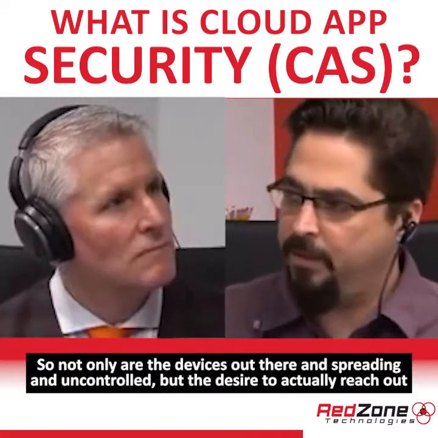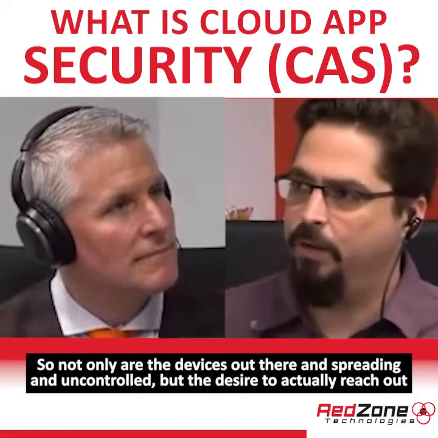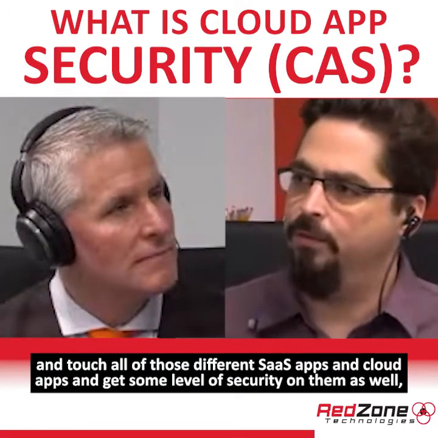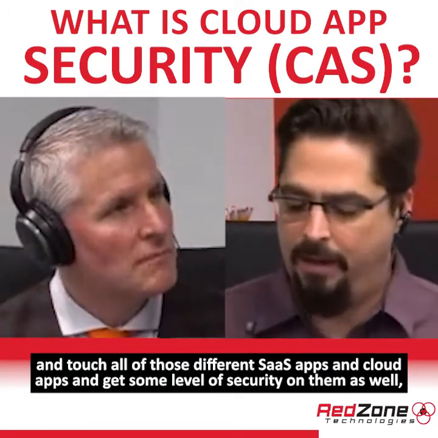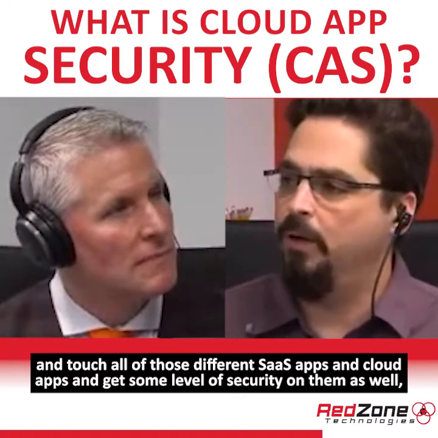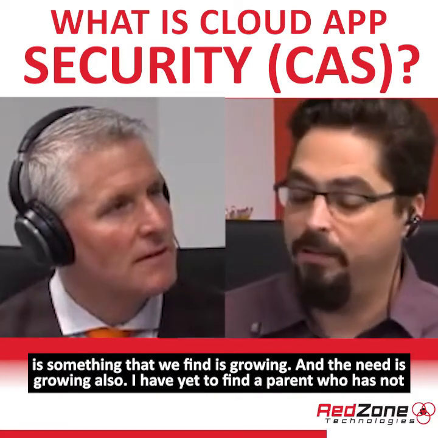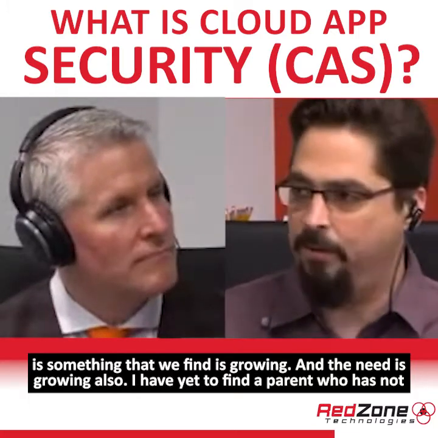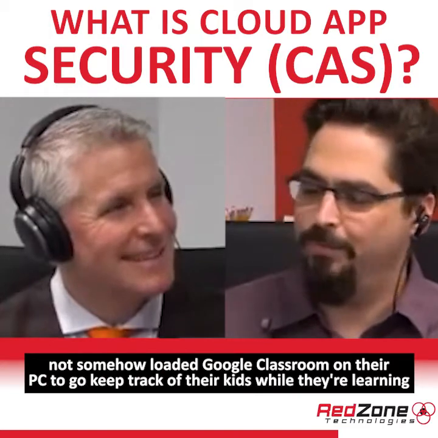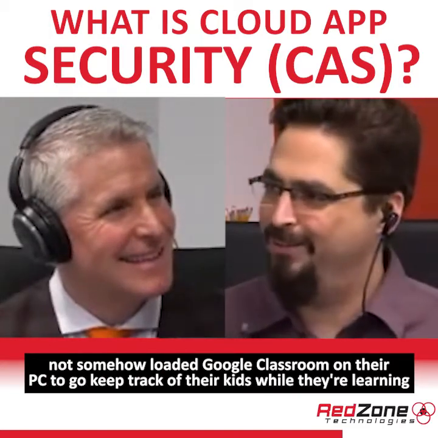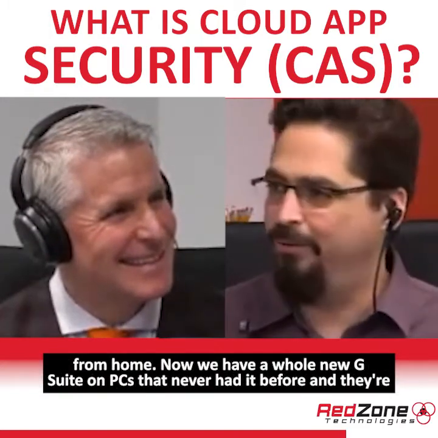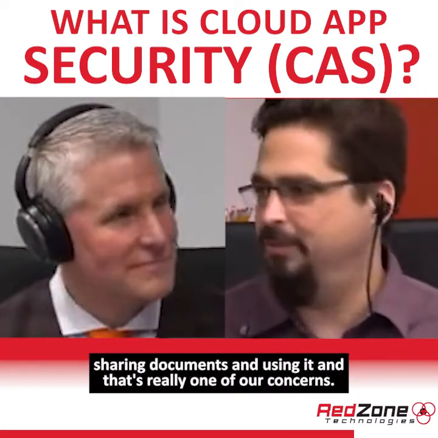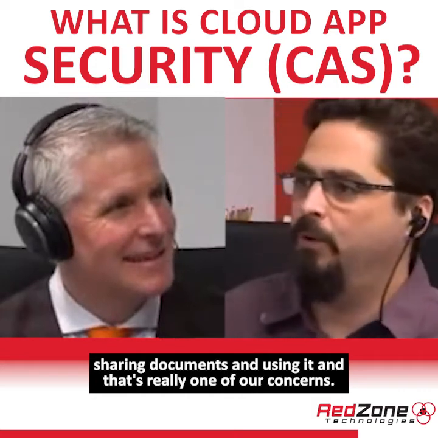So not only are the devices out there and spreading and uncontrolled, but the desire to actually reach out and touch all of those different SaaS apps and cloud apps and get some level of security on them as well is something that we find is growing, and the need is growing also. I've yet to find a parent who has not somehow loaded Google Classroom on their PC to go keep track of their kids while they're learning from home. Well, now we have a whole new G Suite on PCs that never had it before, and they're sharing documents and using it. And that's really one of our concerns.